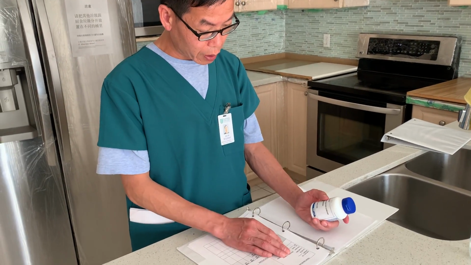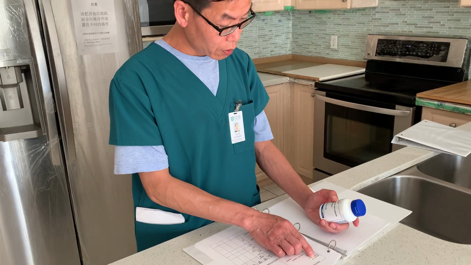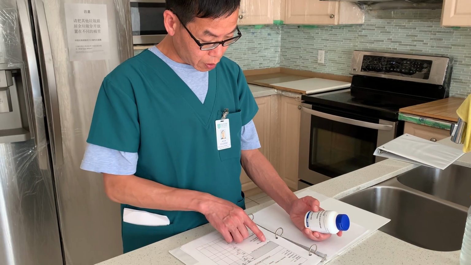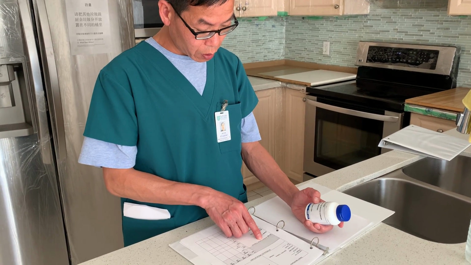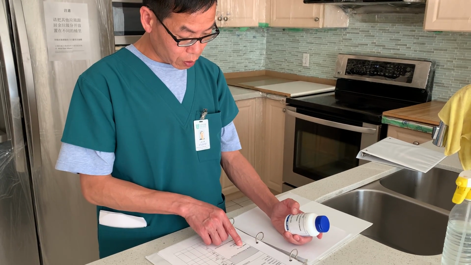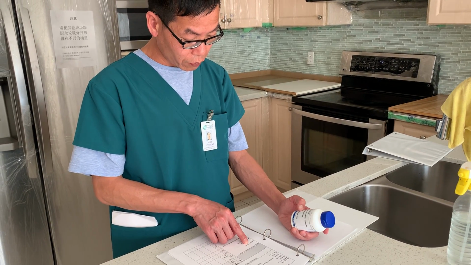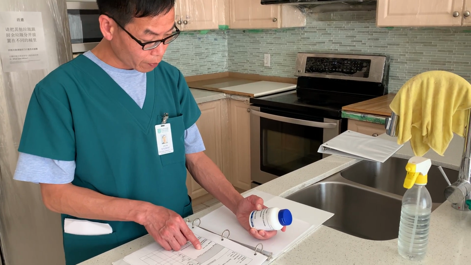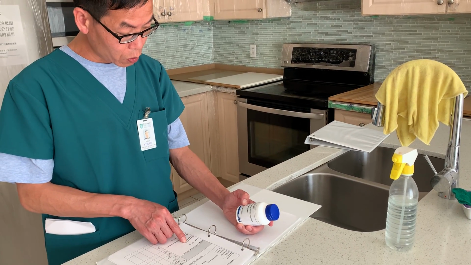I'll do that again. Garland, CID, drug acetaminophen, dosage 650 milligram to 325 milligram, and the route PO.